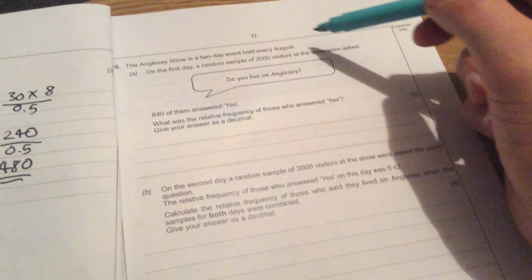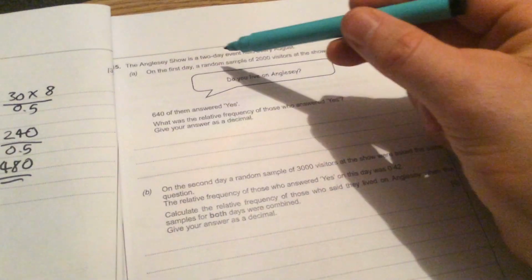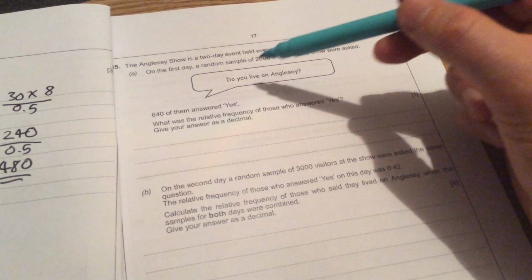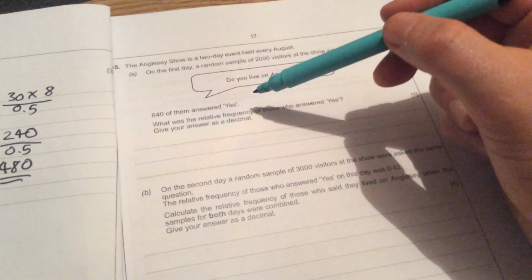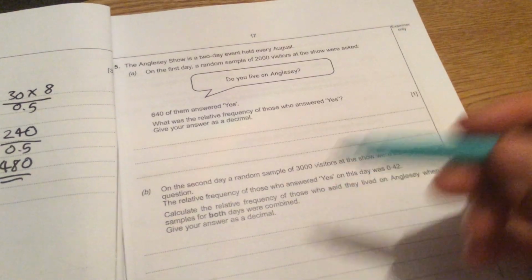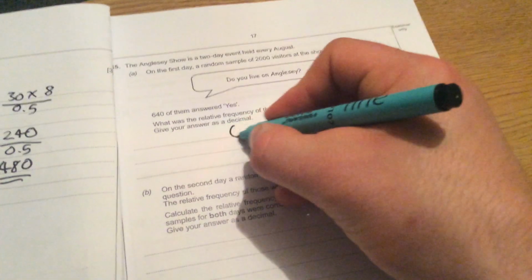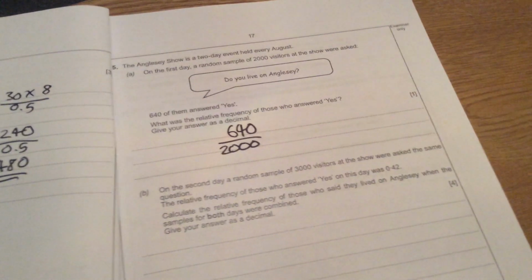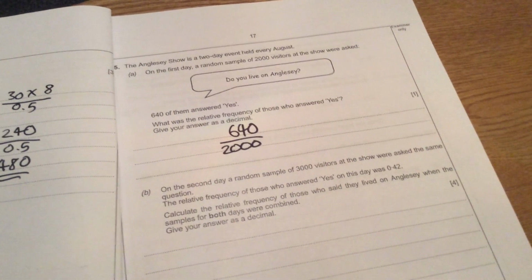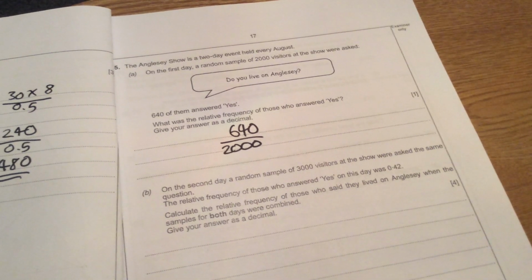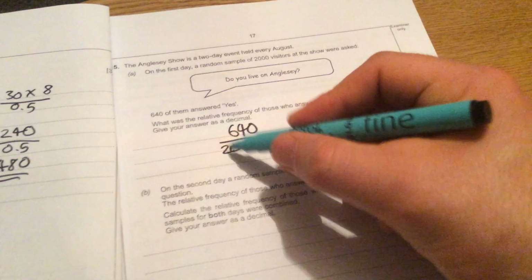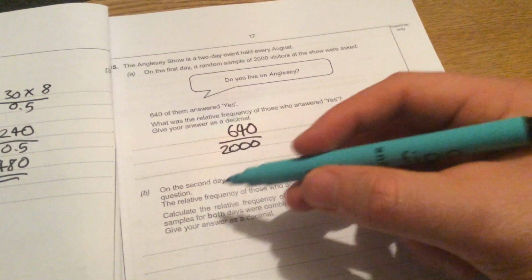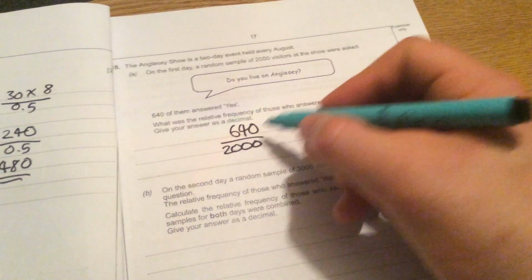Now, Anglesey show, 2-day event held every August. On the first day, a random sample of 2,000 visitors were asked, do you live in Anglesey? 640 answered yes. What's the relative frequency of someone answering yes? So, it's 640 out of 2,000. Now, if we had a calculator, obviously that would be easy to put into a probability. Now, when you're dealing with relative frequency, it's always as a decimal. So if I want to put this as a probability as a decimal, I need it to be 100 on the bottom of the fraction so I can make it into a decimal really easily.